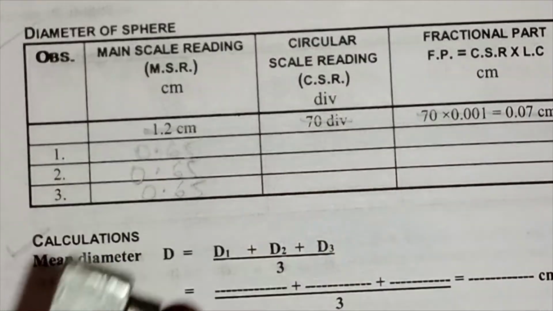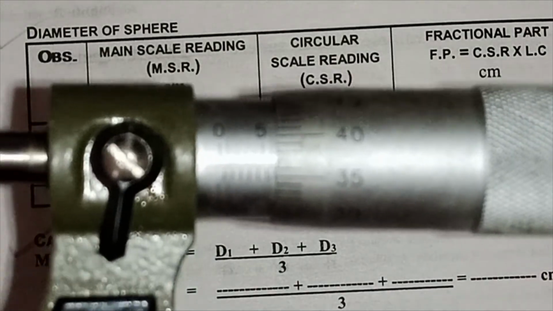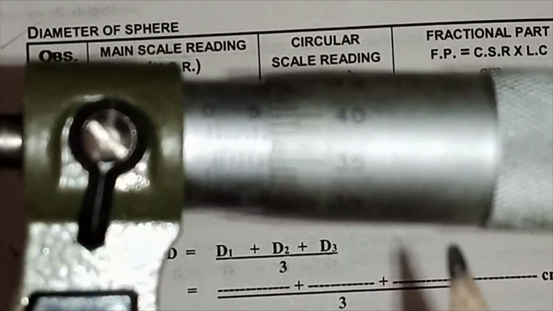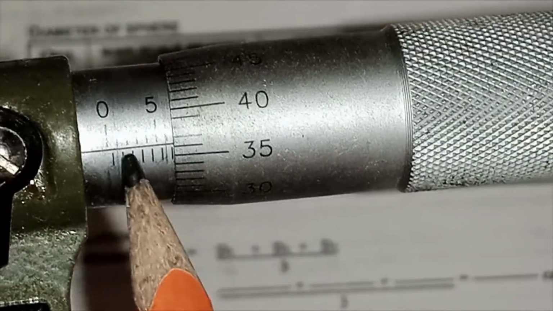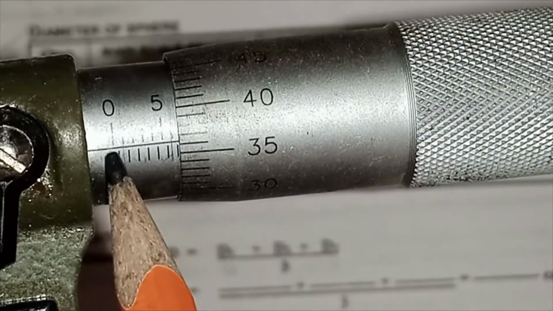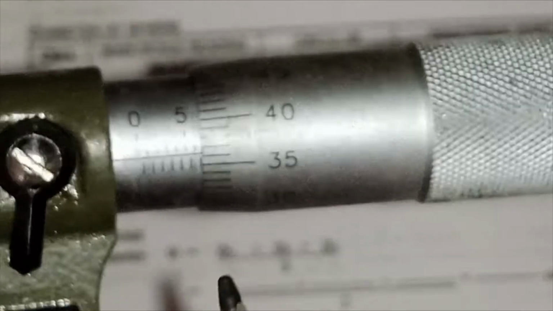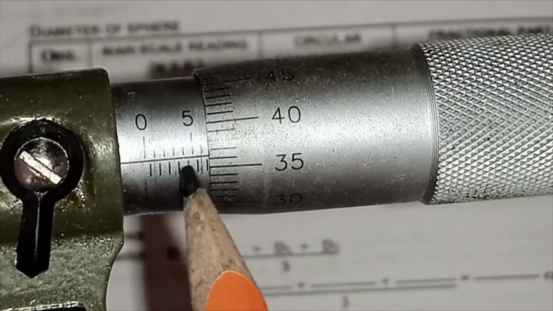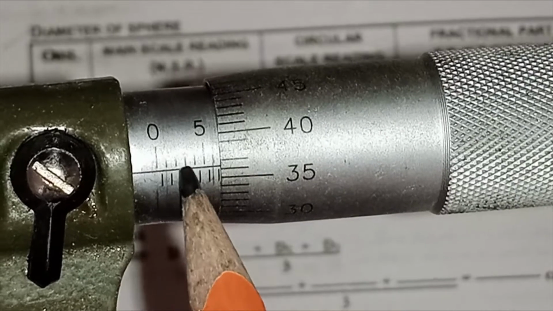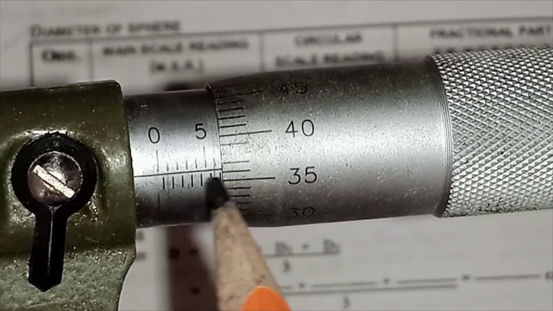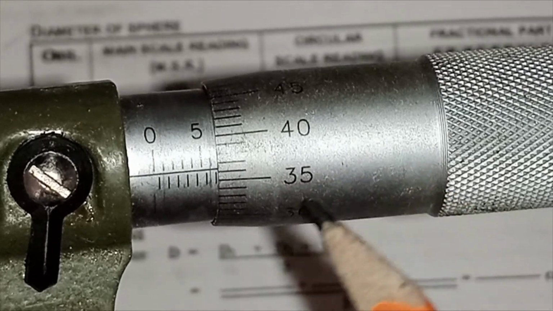And now here I have to measure the reading of the circular scale. So what will I count? This line. I told you in the starting video how to read the circular scale reading. This is the reference line. So this reference line coincides with that division of the circular scale, and that is the reading of the circular scale.